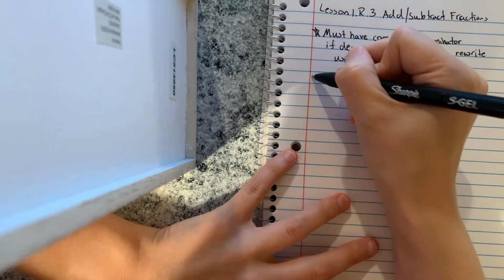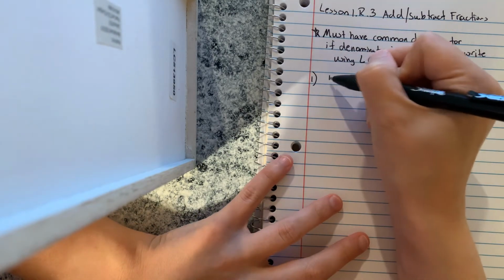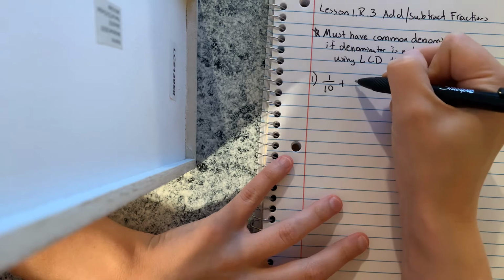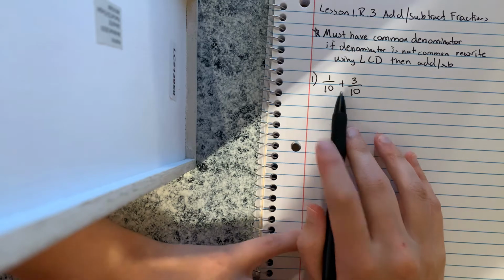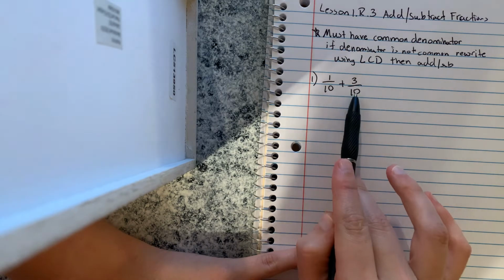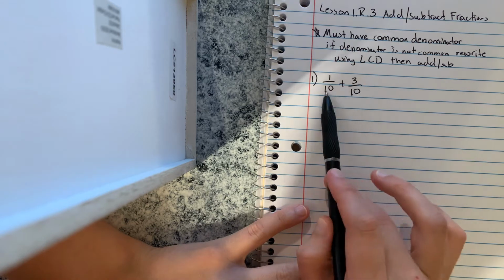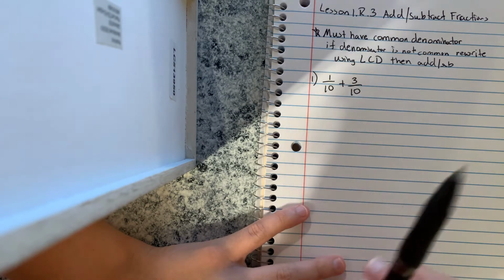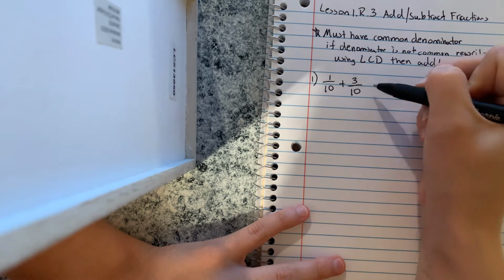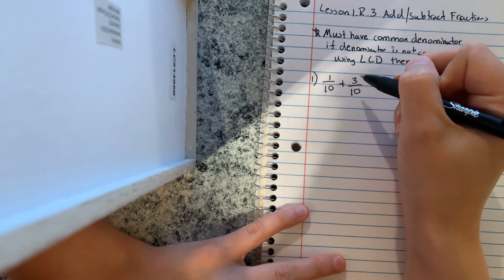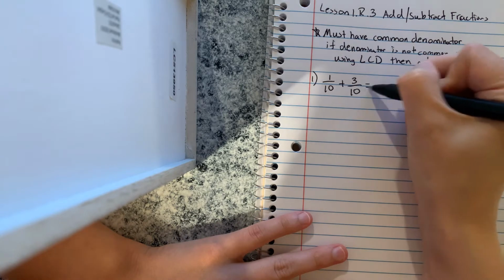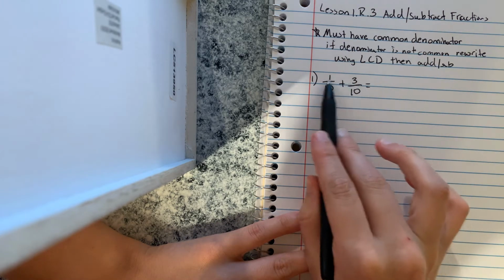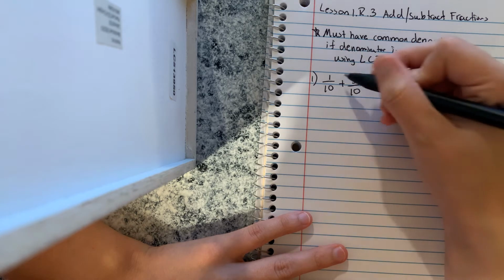So let's just jump right into some of these examples. Let's say we have 1/10 plus 3/10. So this is addition now, it's not multiplication anymore. You have to make sure that the denominators are the same before you can actually add anything. These are the same, so you don't have to change anything. You don't want to add across like we did for multiplying, where you multiply top times top, bottom times bottom. You have to add the numerators. That's going to be 1 plus 3.